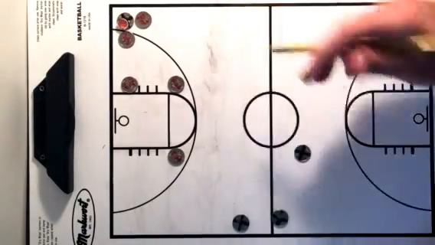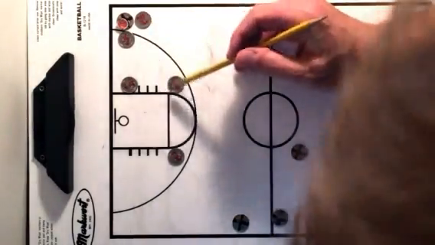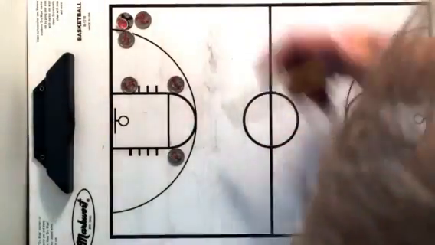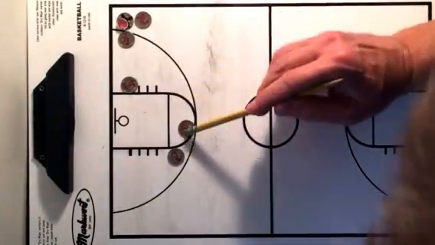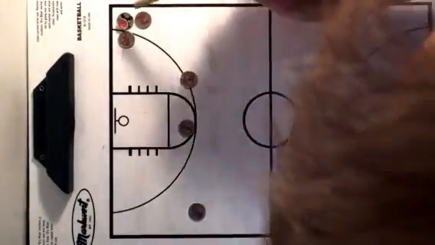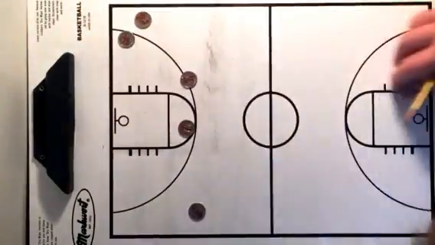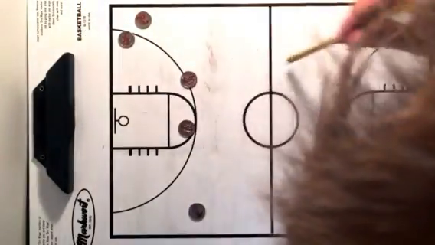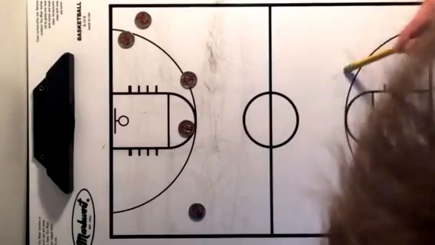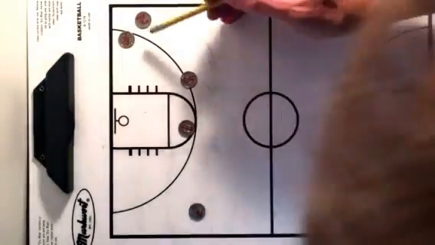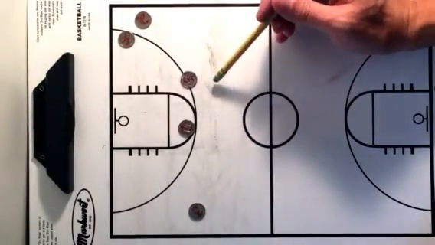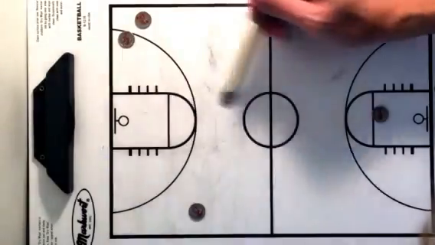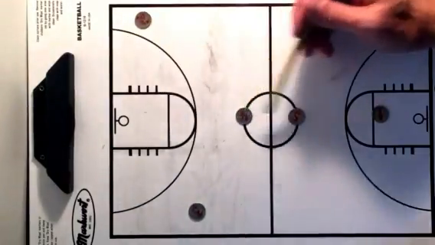Okay. That is the nuts and the bolts of the Diamond D. Now, real quick, I'm going to show you our press. This is the Diamond D. It works down on this side of the court too. So when we press another team, we're going to call out double D, right, or double diamond, and it is the exact same formation, guys.